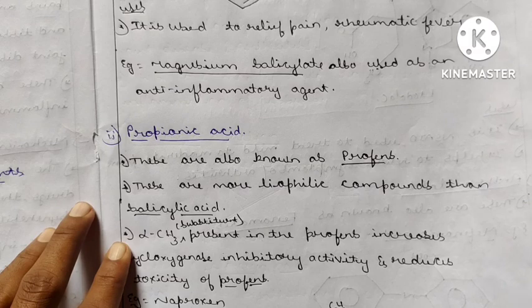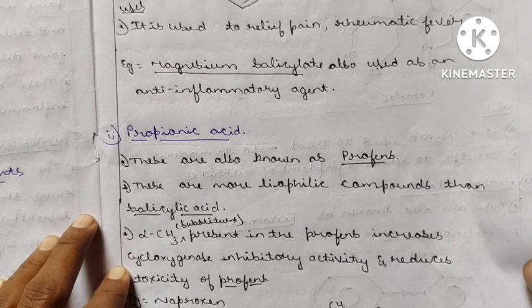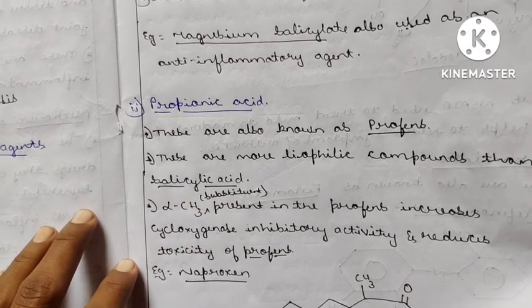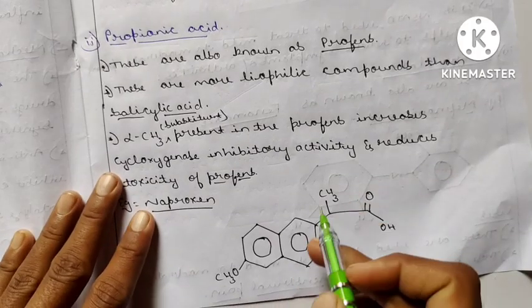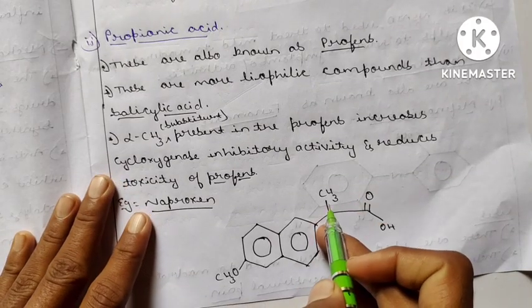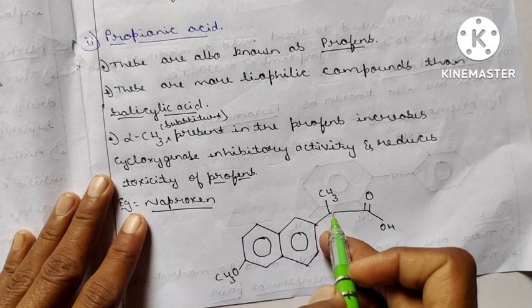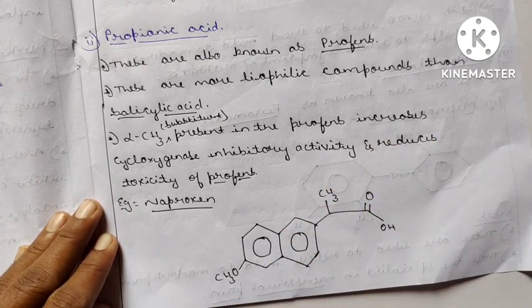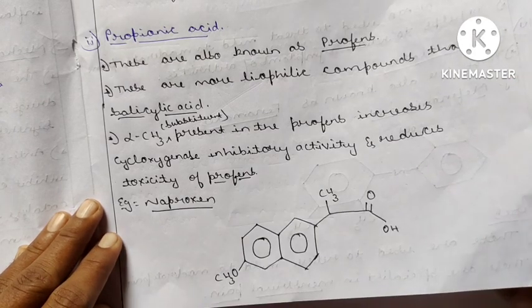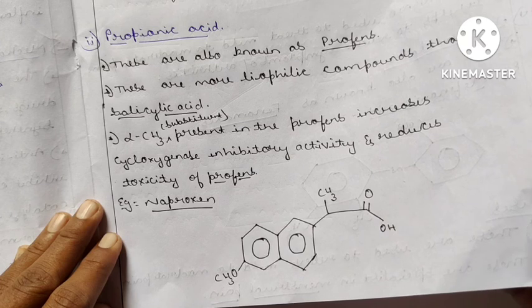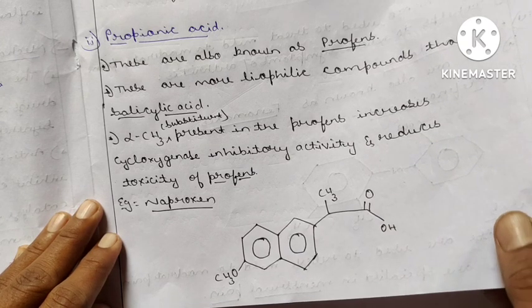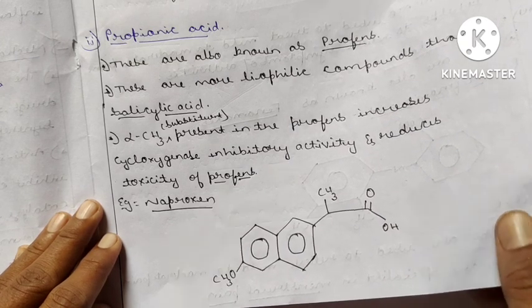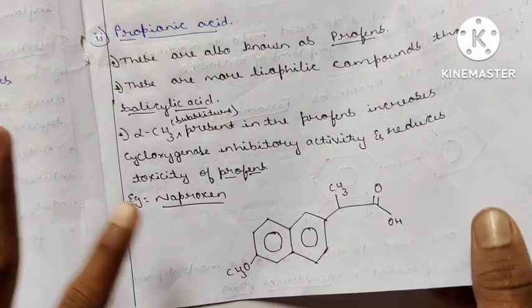An alpha CH3 substituent present in the profens increases the cyclooxygenase inhibitory activity and reduces the toxicity of profens. See this CH3, this alpha-substituted methyl group: it will increase the activity, inhibit the cyclooxygenase and reduce the toxicity of the profens. Naproxen: generally you will get naproxen 500, naproxen 250 to relieve pain and headache. We are giving this one. This is the structure of naproxen.